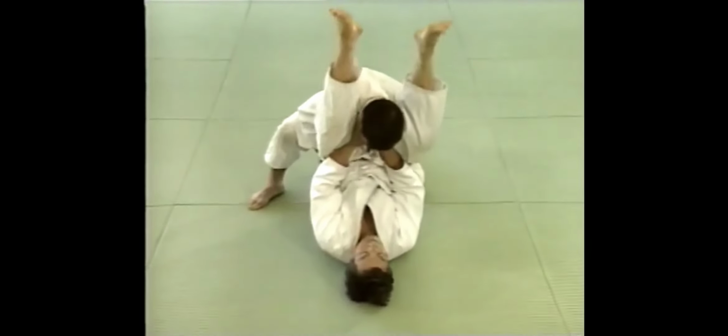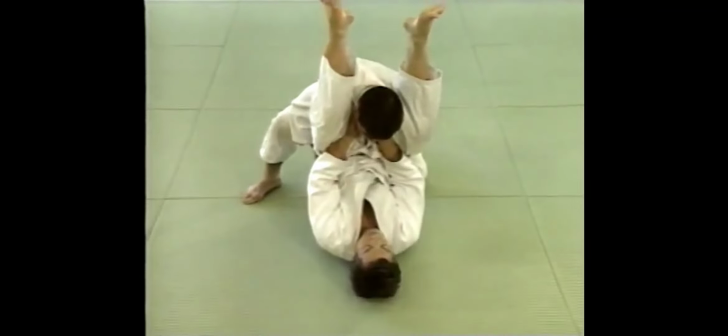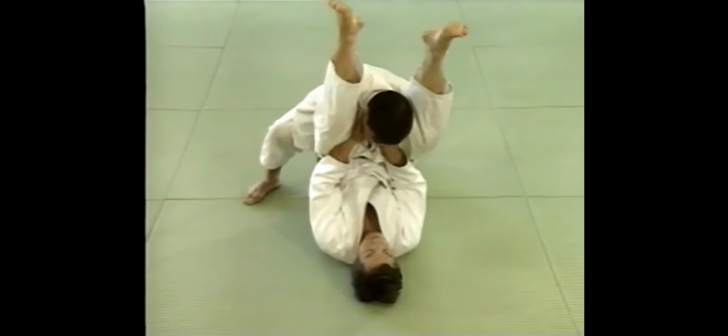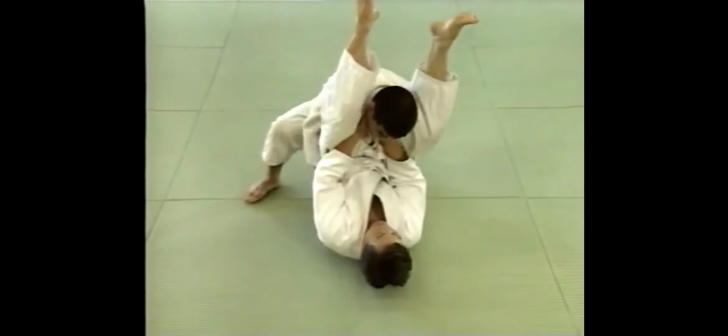And this is how to apply the choke when you're on your back. The main point is to lock his neck between your legs to keep him from pulling you up. This also makes it easier for you to use your hands.